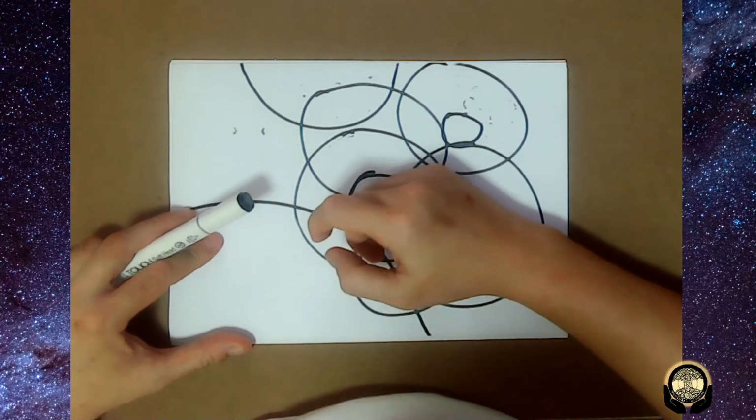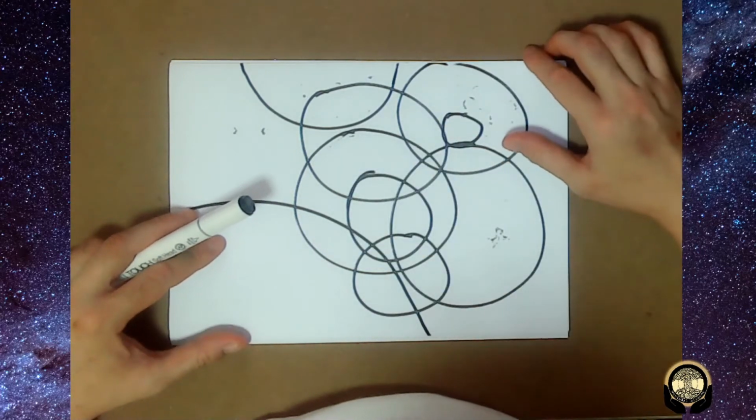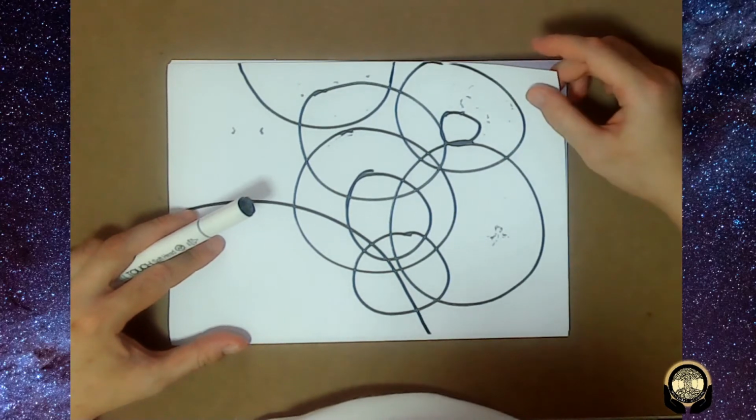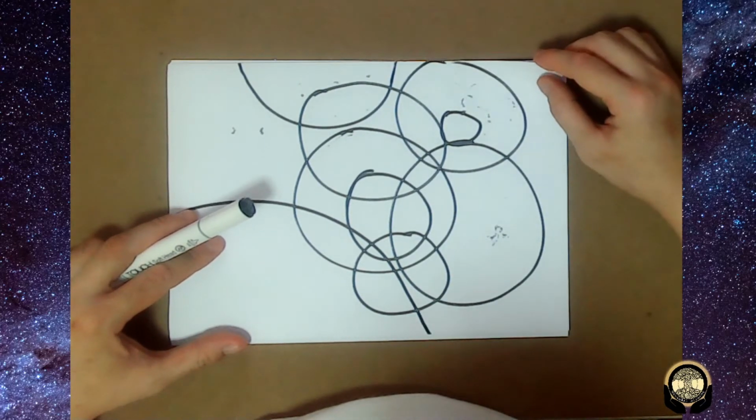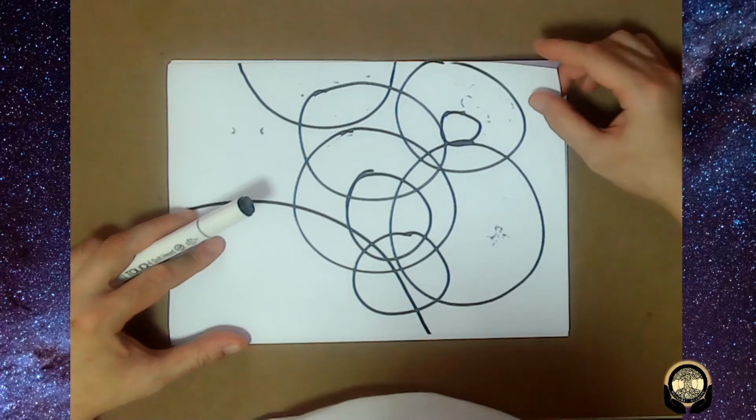So let's say somebody's recovering from some kind of mental trauma or whatever trauma or even sickness, and they start drawing art, and in their art you see a lot of circles or even just one circle, it means that healing is happening. Okay?